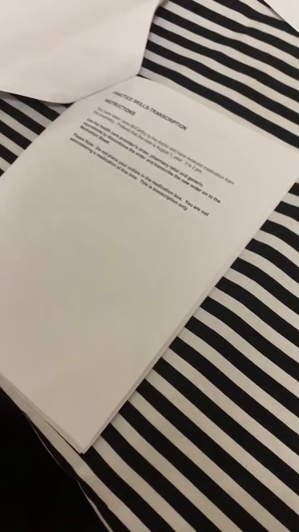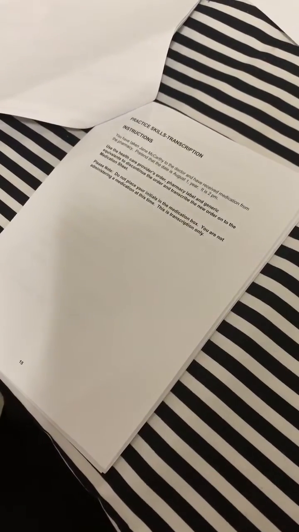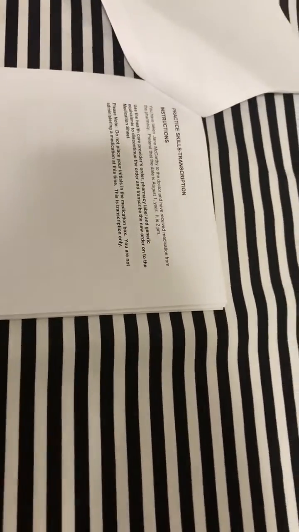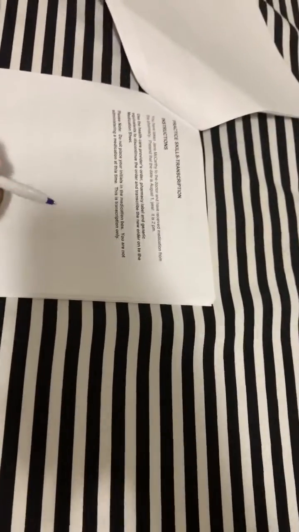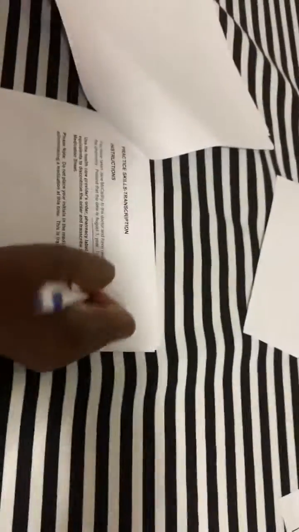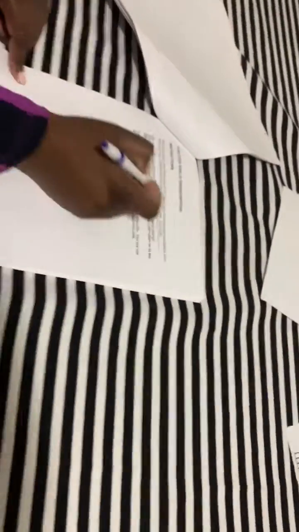Okay. So we're going to begin transcription. You're going to have several pages of paper. One important thing to note in the transcription is the date and time.